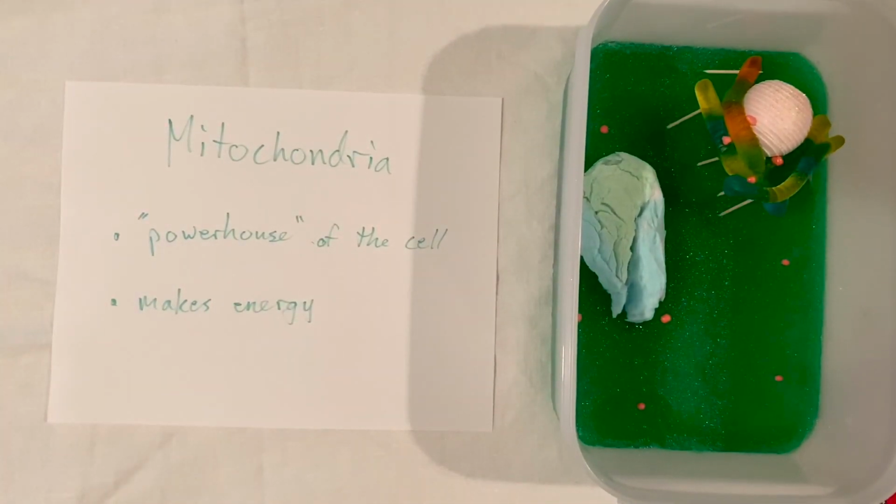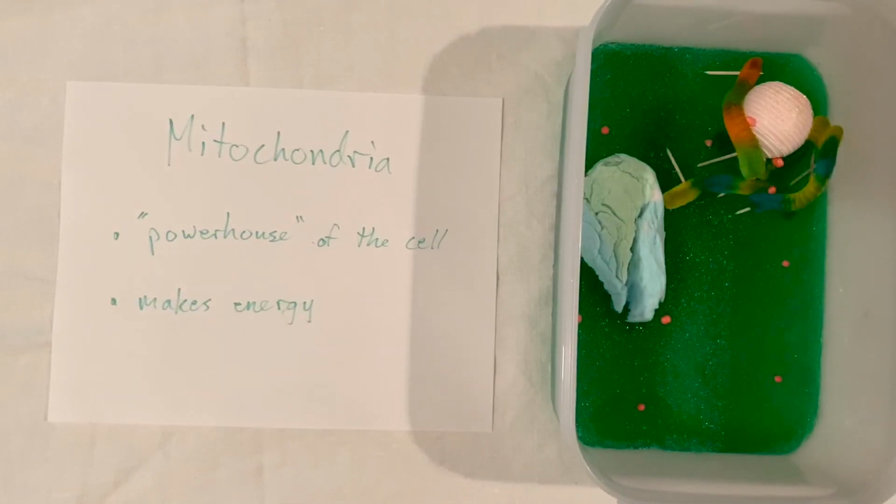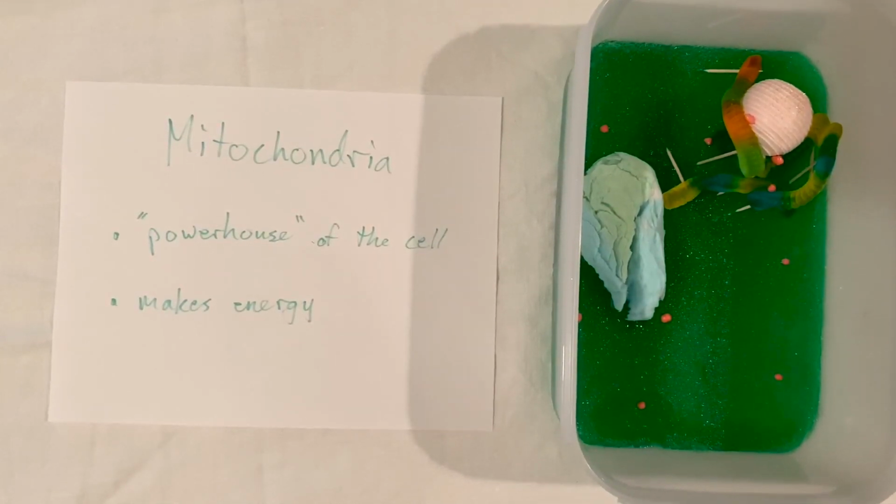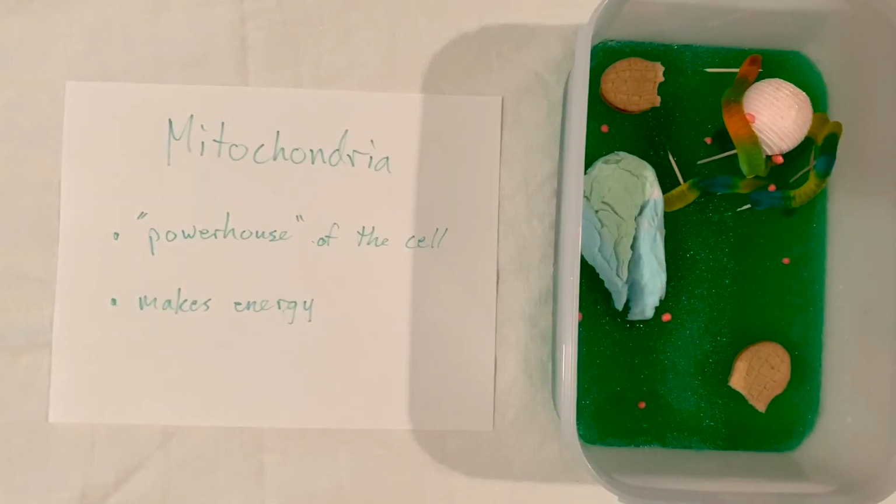The mitochondria is often referred to as the powerhouse of the cell, and that is because within the mitochondria is where chemical reactions occur, which produce energy for the cell, and the energy that the cell uses is actually called ATP. So it is a very important role, obviously, because it's producing energy for the cell. We are going to be representing the mitochondria with Nutter Butters. So we'll put 2 in there, and there is that.